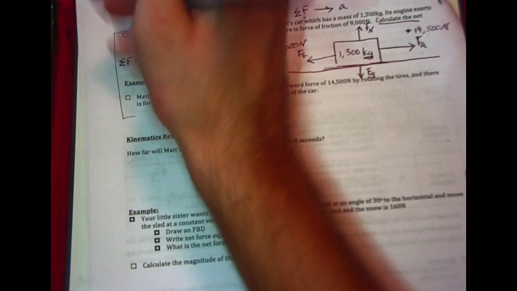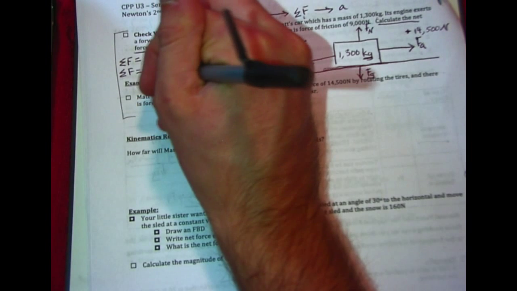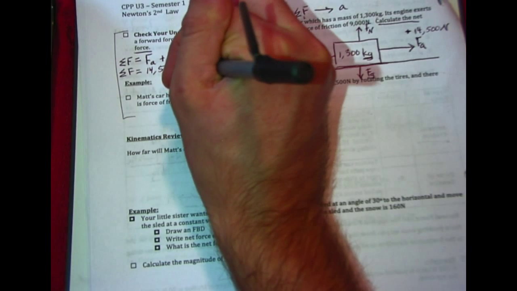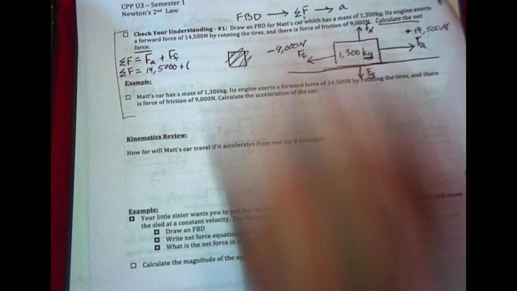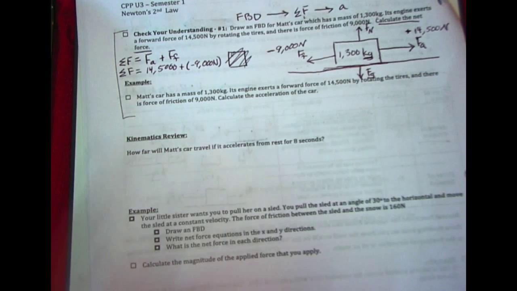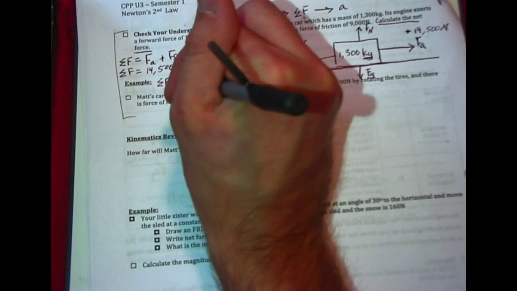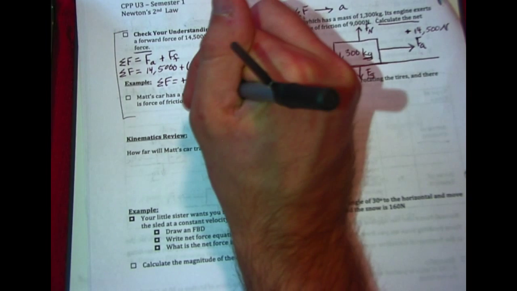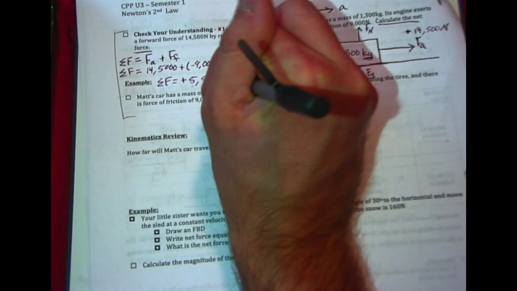All right, and so my net force is going to be equal to my applied force, which is 14,500 newtons, plus my negative 9,000 newtons. And my net force is going to end up being positive 5,500 newtons.